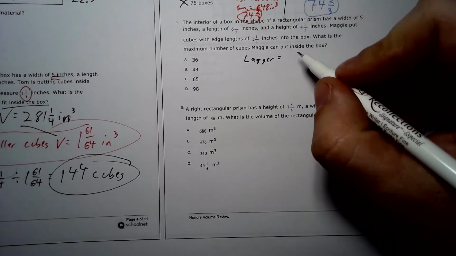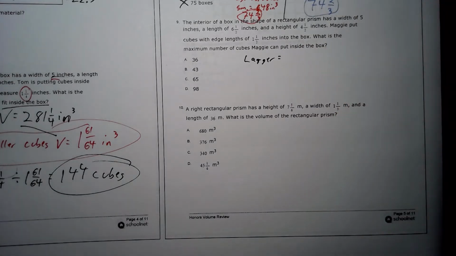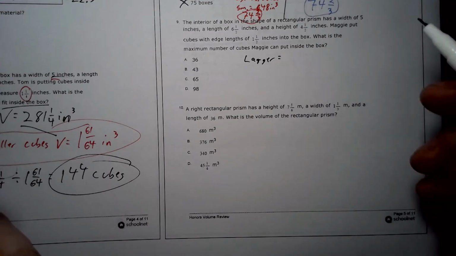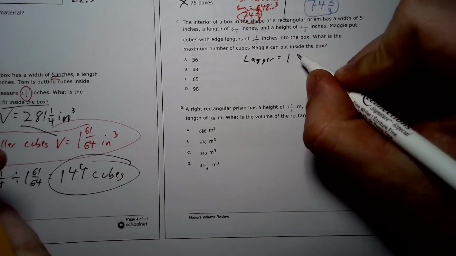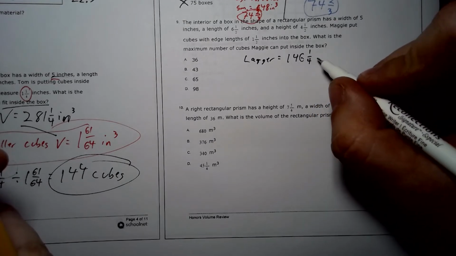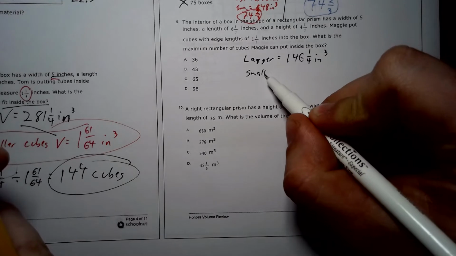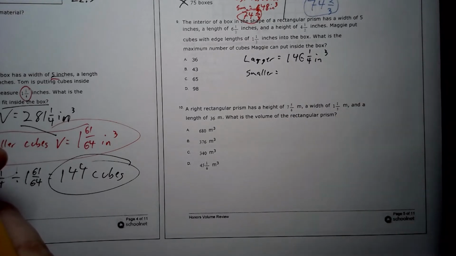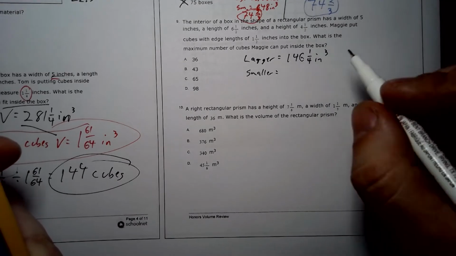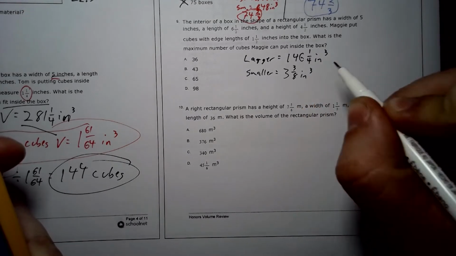Larger is going to be 5 by 6.5 by 4.5. 5 times 6.5 times 4.5 is going to give me 146 1/4 inches cubed. And the smaller box is going to be 1.5 to the 3rd power. That is going to be 3 3/8 inches cubed.